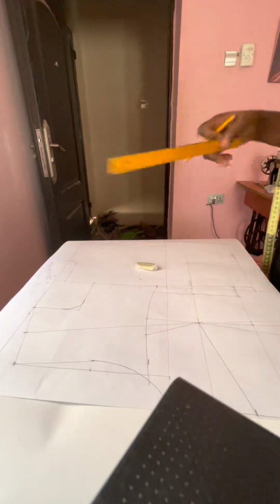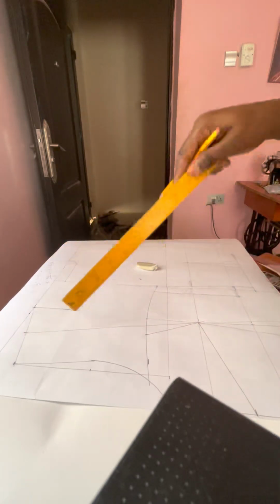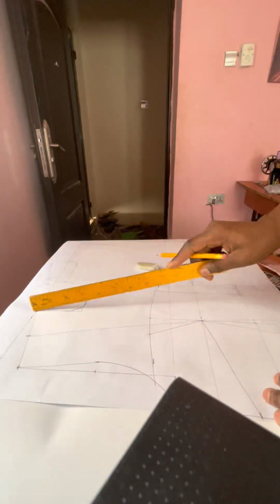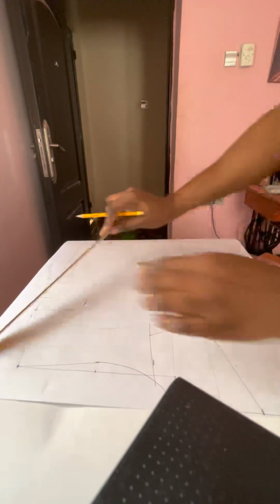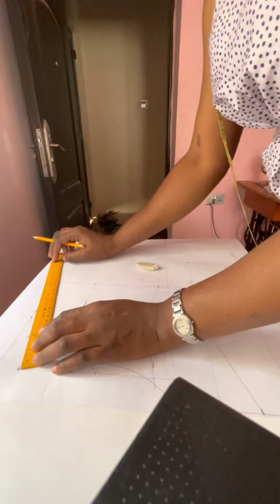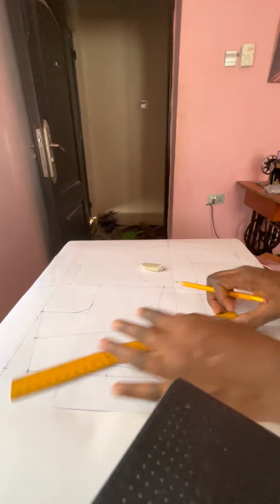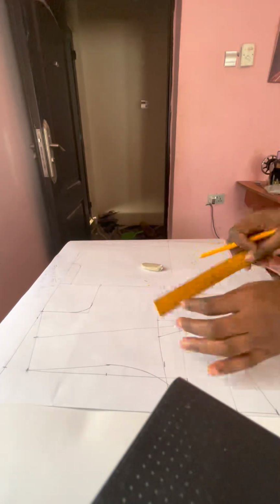Let me recap. From your shoulder, divide your shoulder into 2. This is 4, 4 into 2, we have 2. This point, connect it to your breast point, rule a straight line. After doing that, on both sides, you mark 1/2 inch.